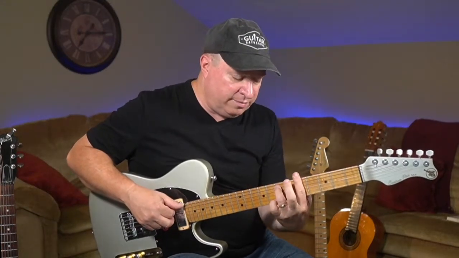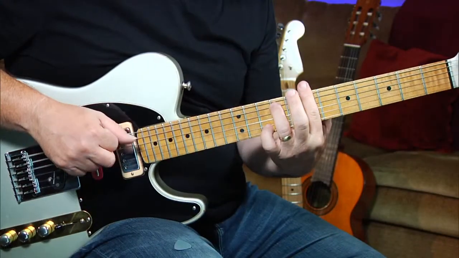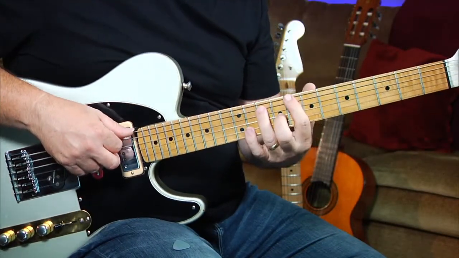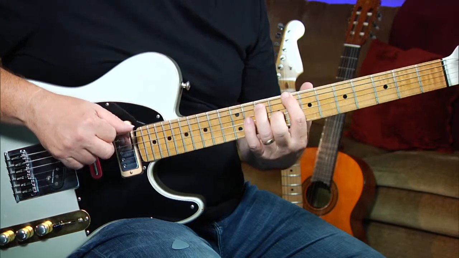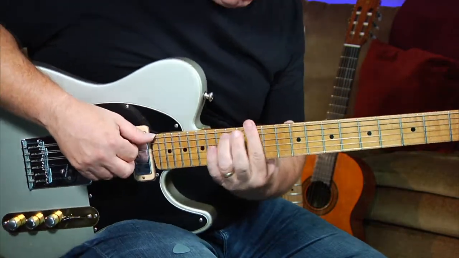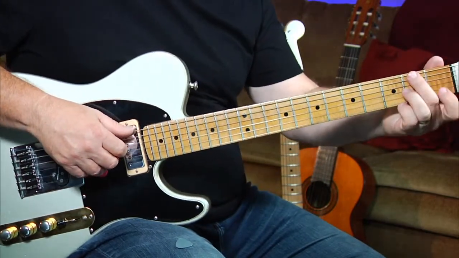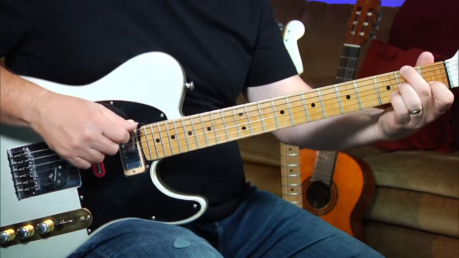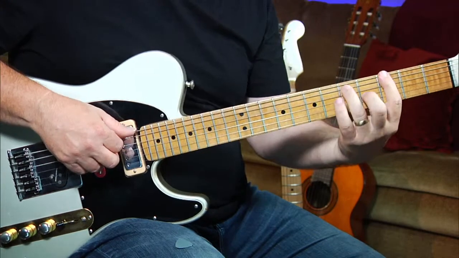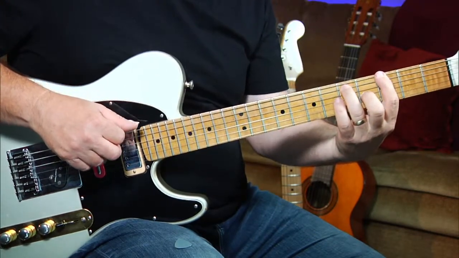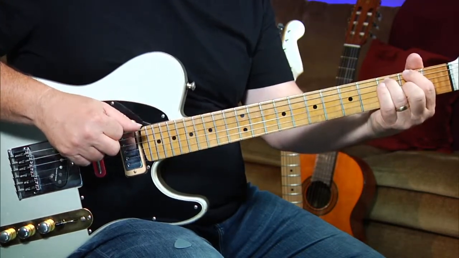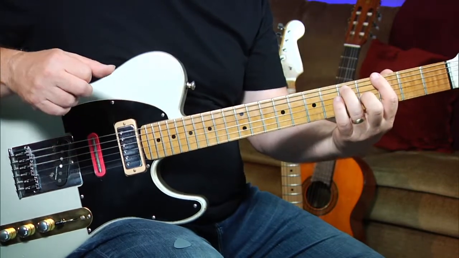Here would be the minor. I'm plucking only the 6th, the 5th, and the 3rd string. Major, major. Minor gets a little bit up here in the stratosphere there. And then, or actually that would be like this, for that G. Open voicing. So you can do a lot of really cool things with open voicings.